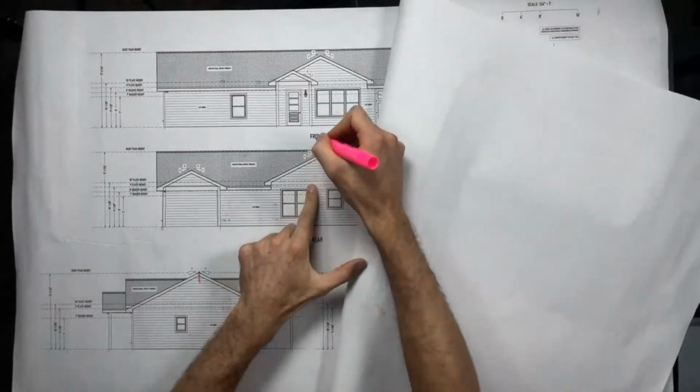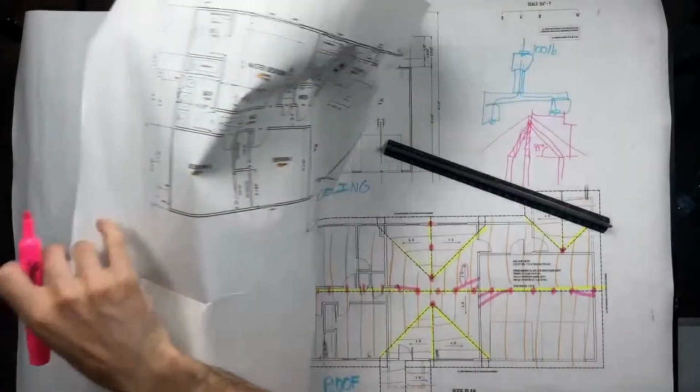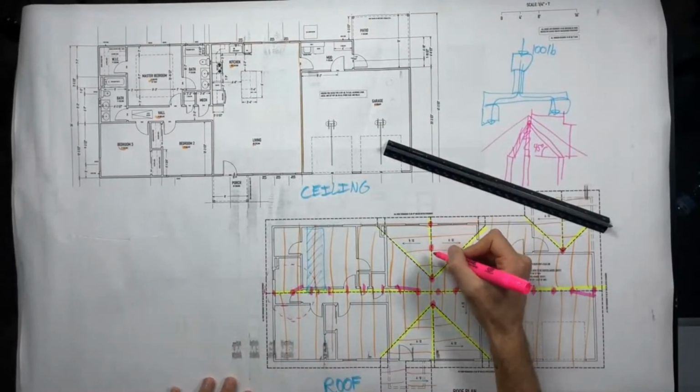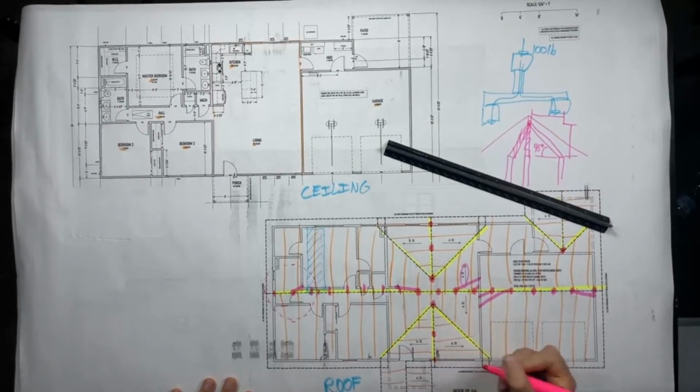Again, that's the front. The ridge is right there. It's already inside the wall, so it's supported at the wall. Let's put one in the middle on both sides of this. We know we're good there.